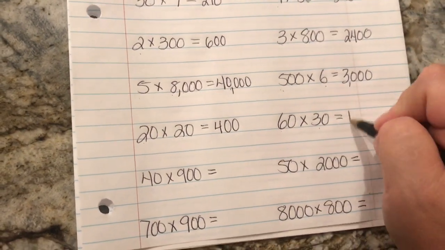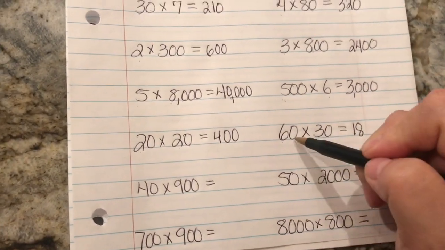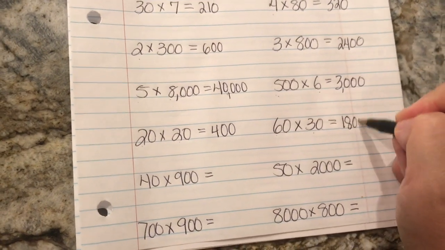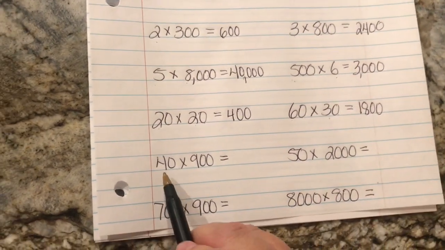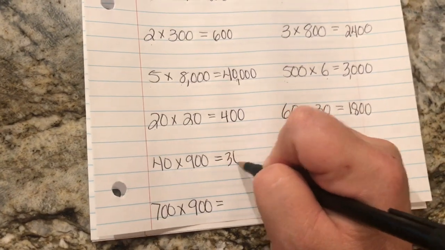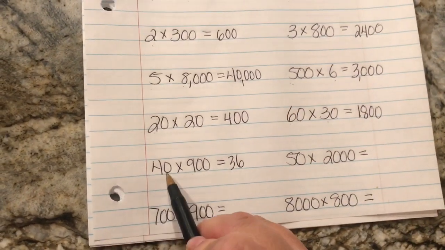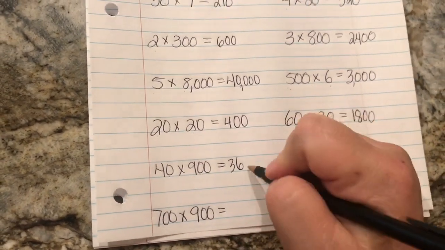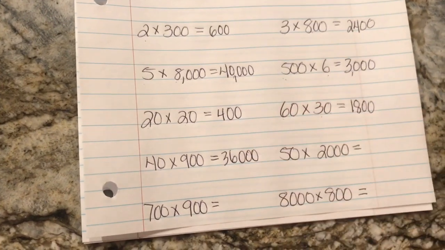6 times 3 is 18. I write that down. I count the zeros. 1, 2. I add them on. Down here, 4 times 9, 36. Now I count all the zeros. 1, 2, 3. 1, 2, 3.